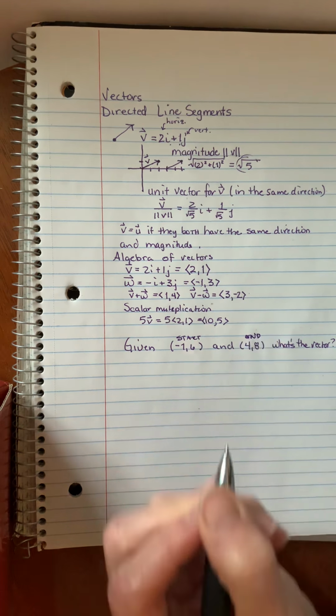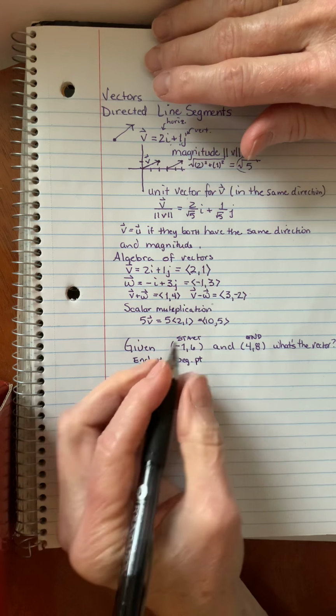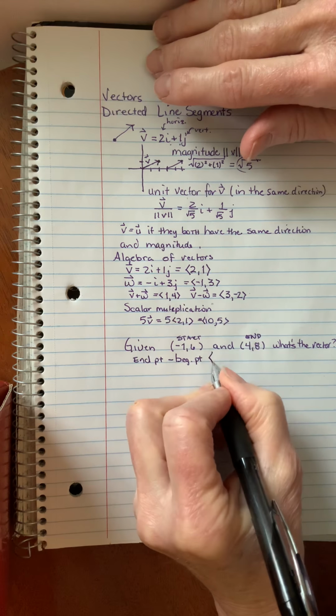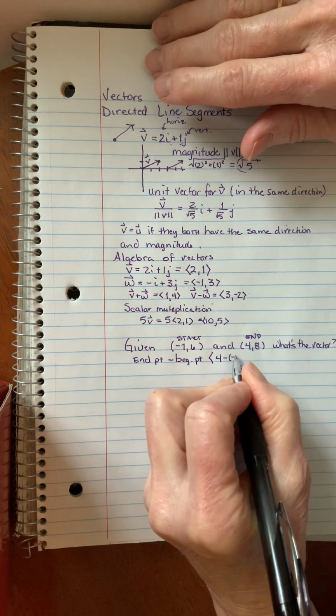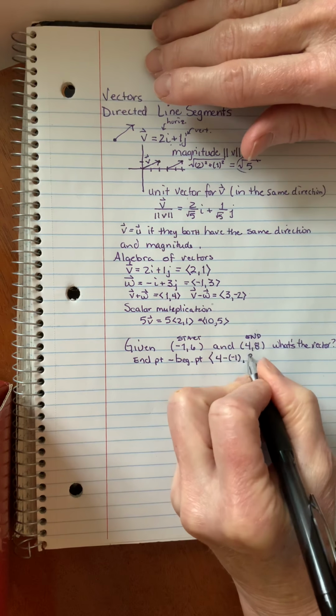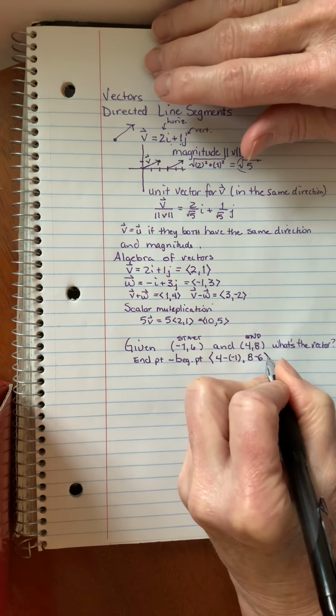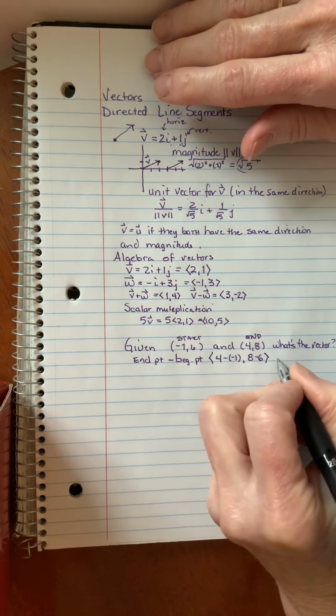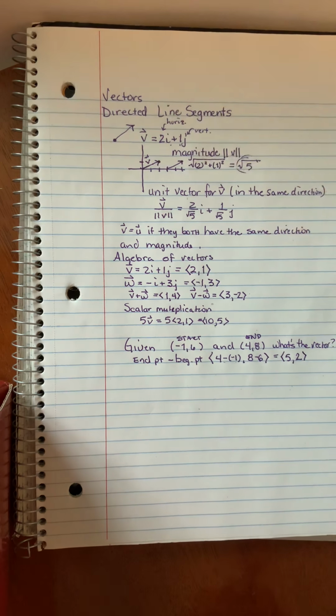So I take the end point minus the beginning point and put it in vector form. So here's what I'd get: 4 subtract negative 1, 8 subtract 6. So that is 5, and this is 2. So there's the vector, 5, 2.